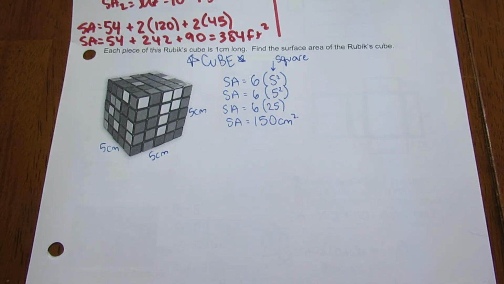Hopefully this helped sort of clarify any potential issues, did a little bit of each type of example, and if you need to, you can always go back and watch any parts of the videos.